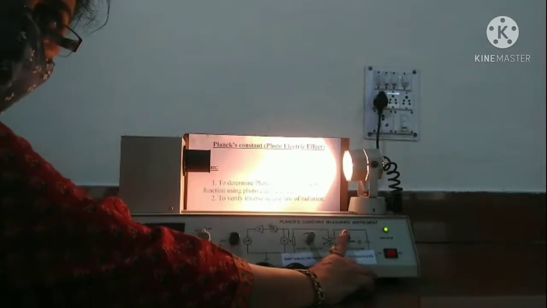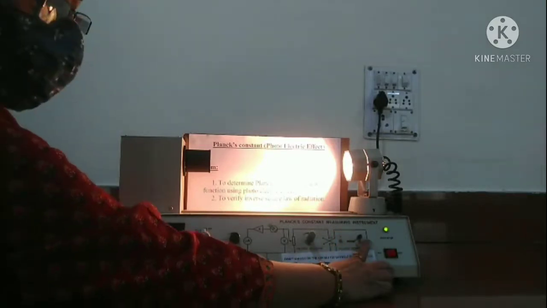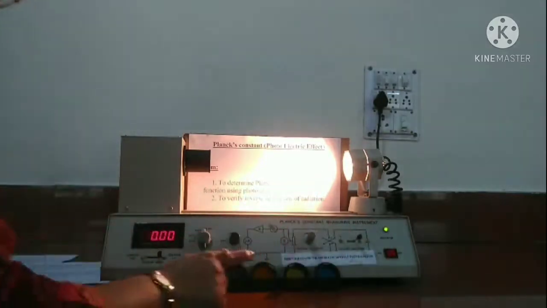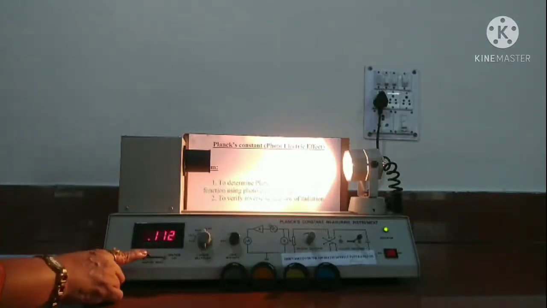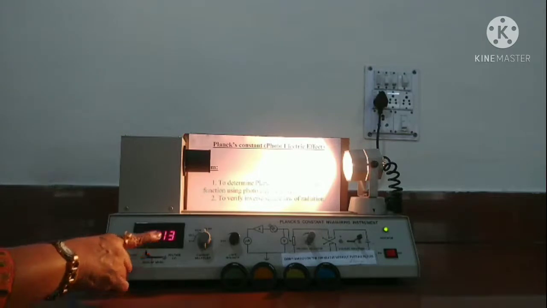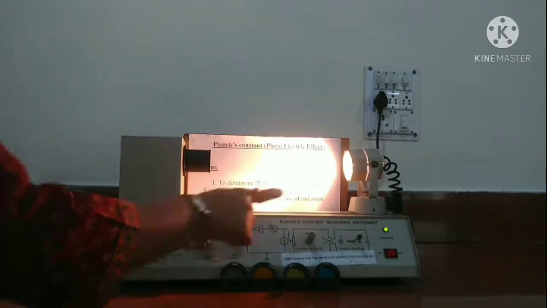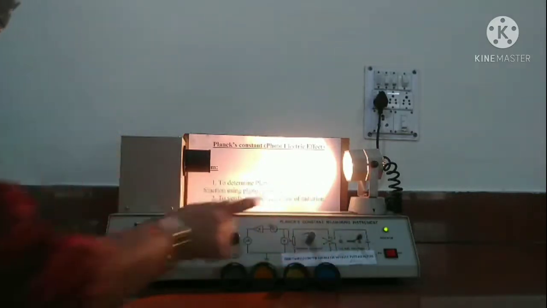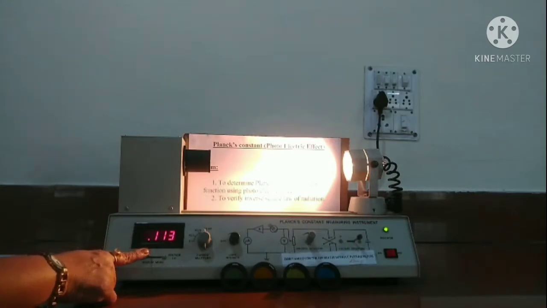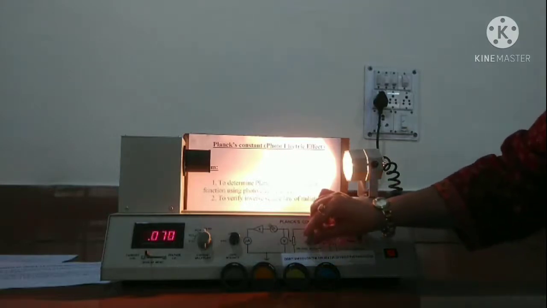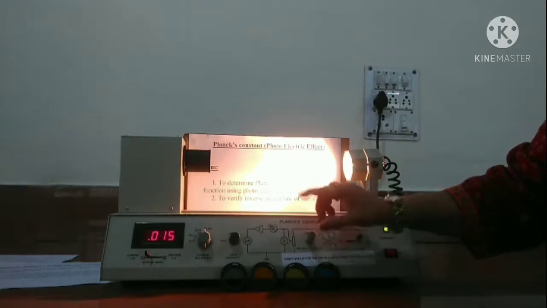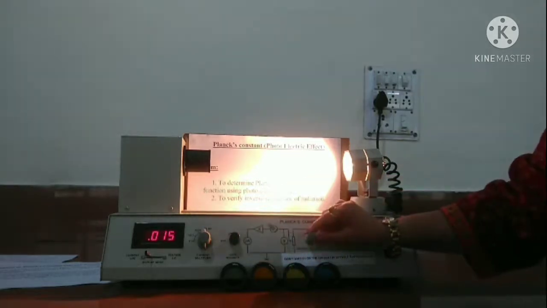The voltage knob is kept at negative because we have to measure the stopping potential. Then we will put this display into the current. So what we have to do is increase the voltage in the negative direction such that the current becomes 0. We will change the voltage by the voltage knob. It is already negative, and then we look for the current.